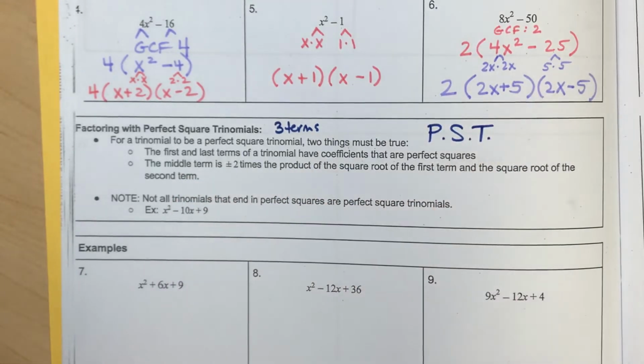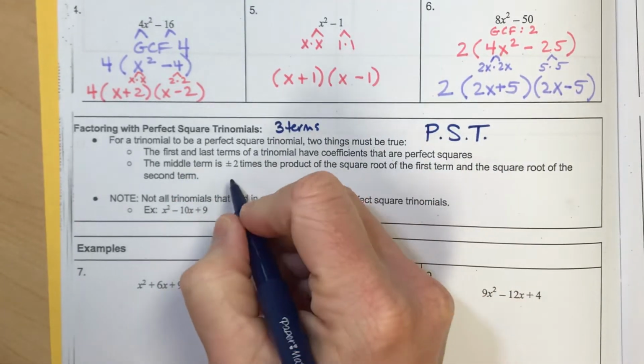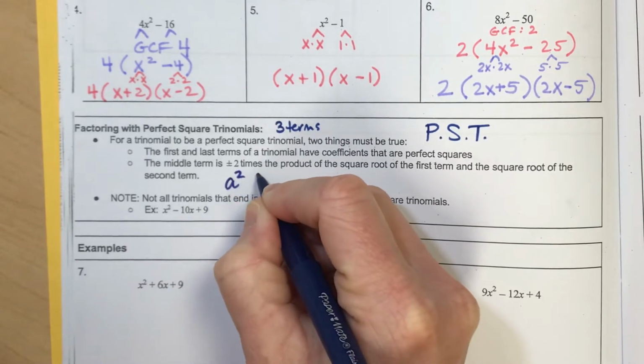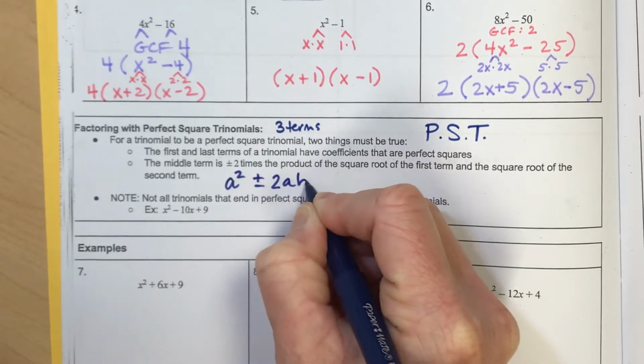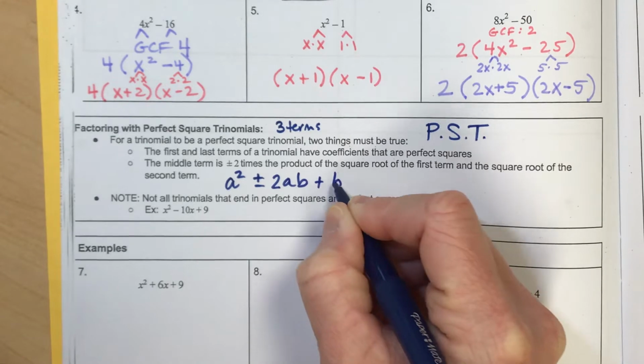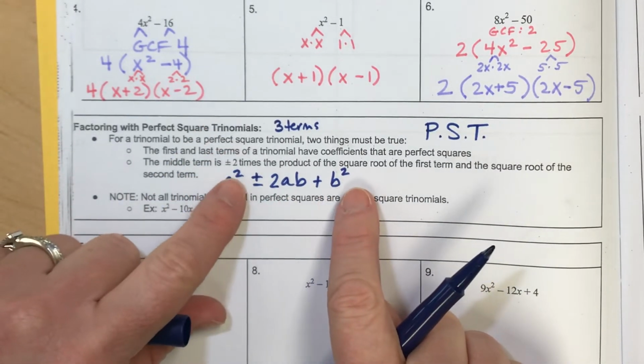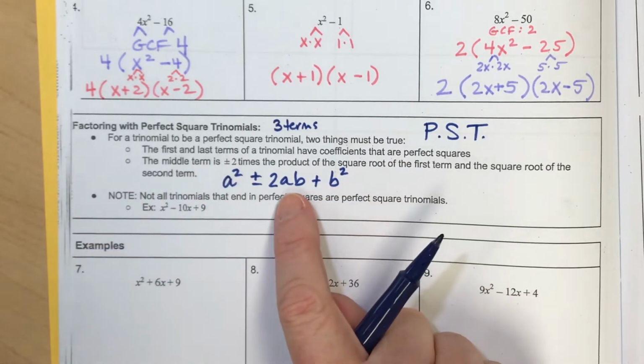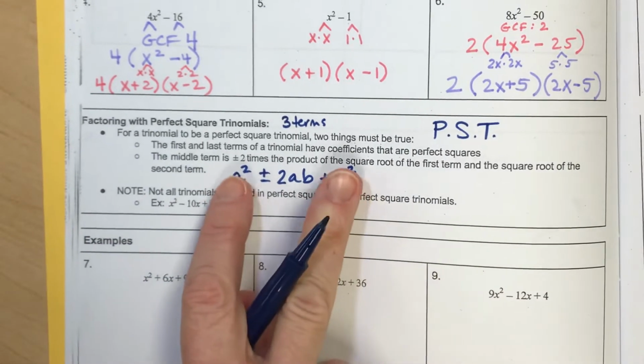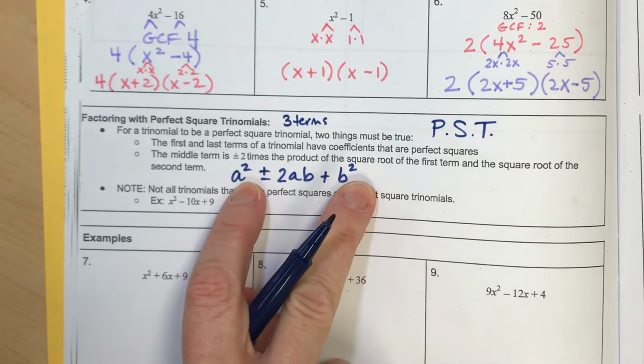So first term and last term doubled. They call this a squared plus or minus 2ab, and always at the end plus b squared. That's what your trinomial is going to look like: a perfect square in the front, a perfect square in the back, and the middle is double of what the square roots are multiplied together.